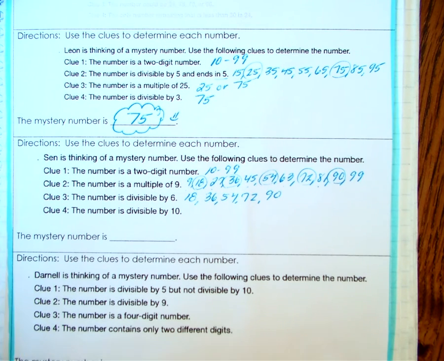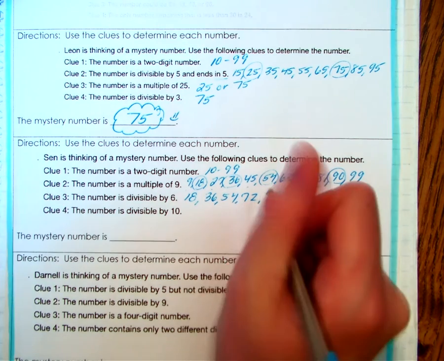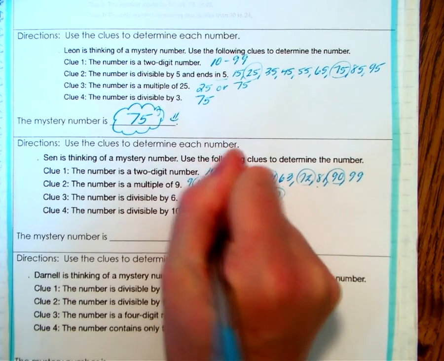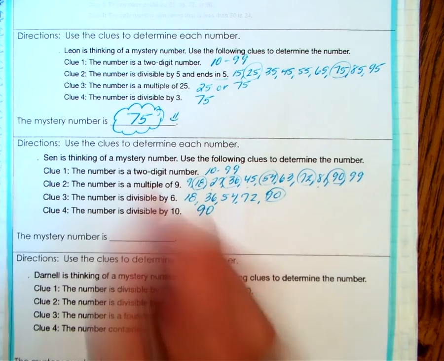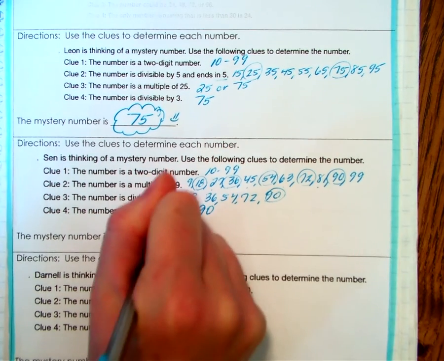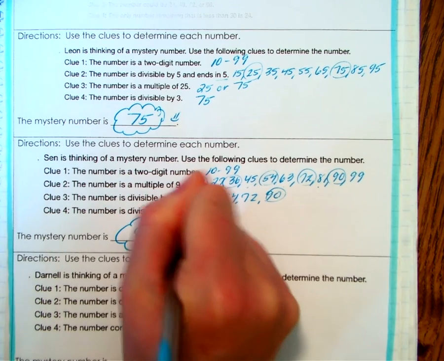The number is divisible by 10. Well, that only leaves us with 90. Sen's number must be 90. It is! I checked the answer key. Yay! We did it. Alright, last one.